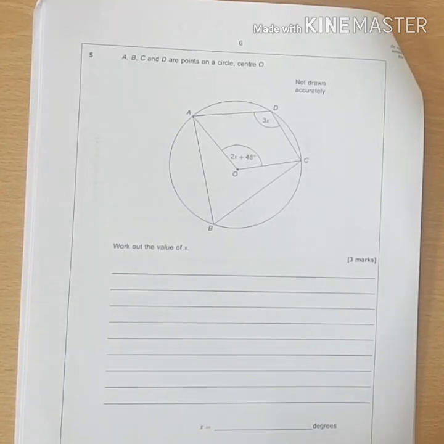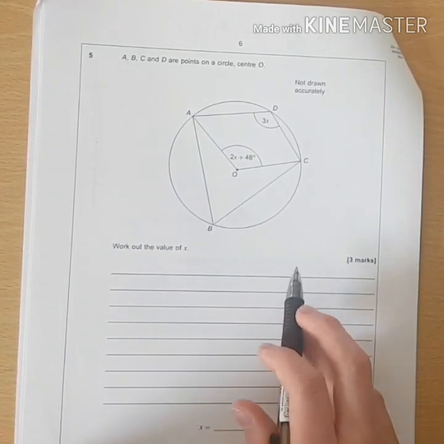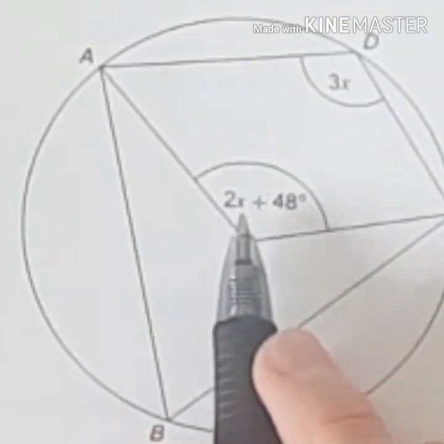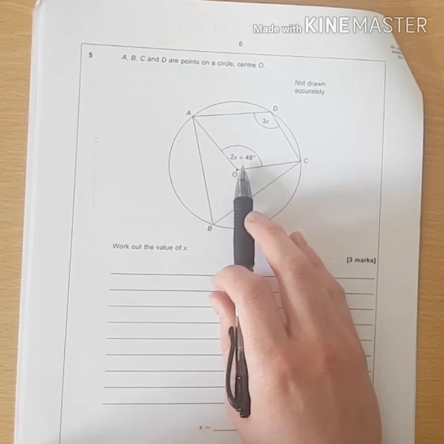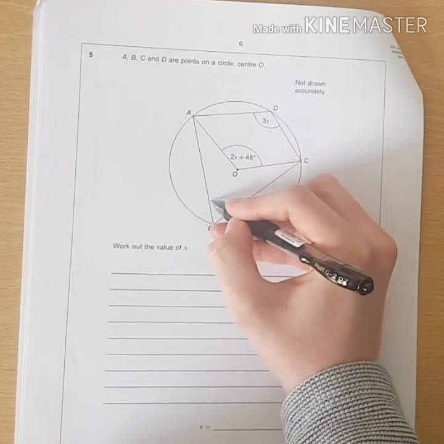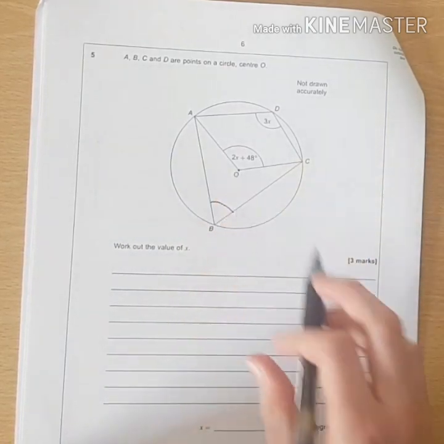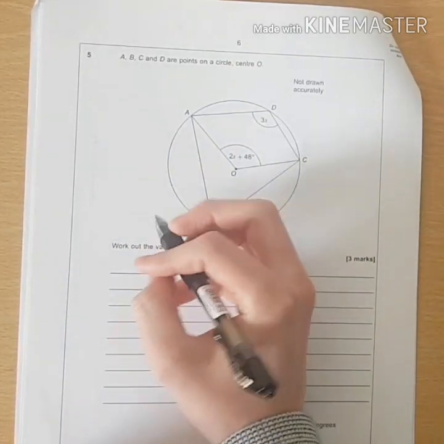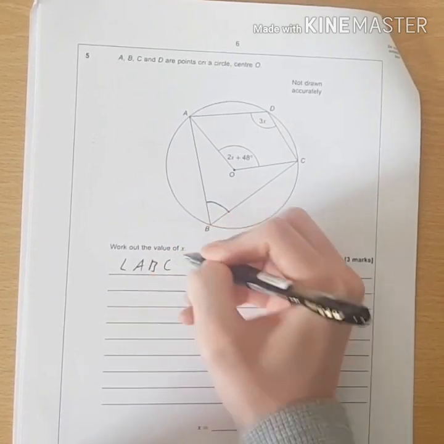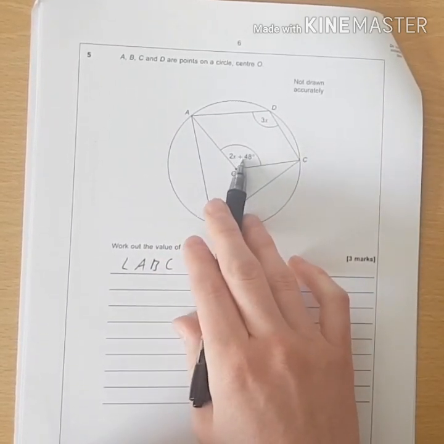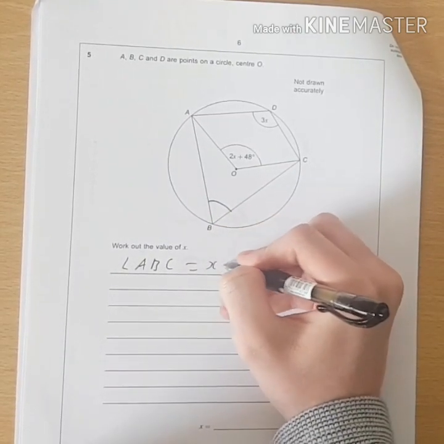Using the first circle theorem, we have 2x plus 48 is the angle at the centre, so we can use this to work out the angle ABC, which is half of this angle at the centre. So angle ABC is half of 2x plus 48, which is equal to x plus 24.